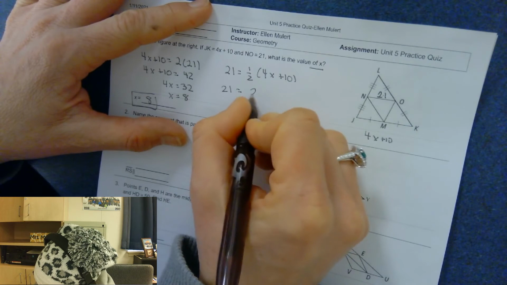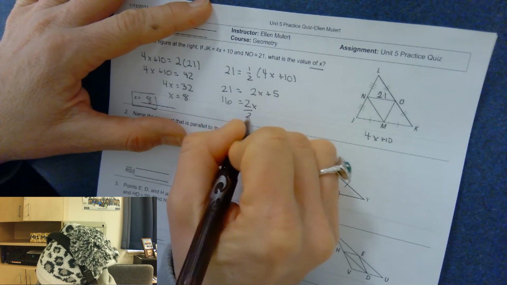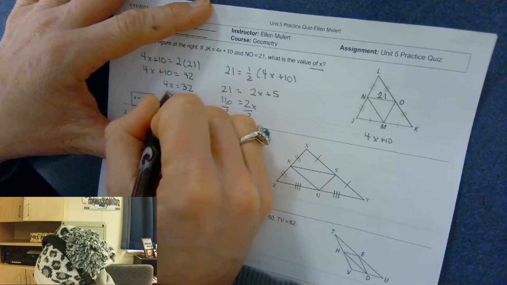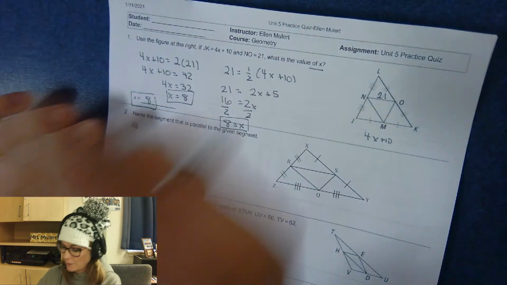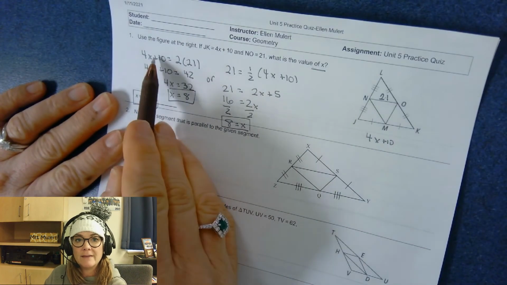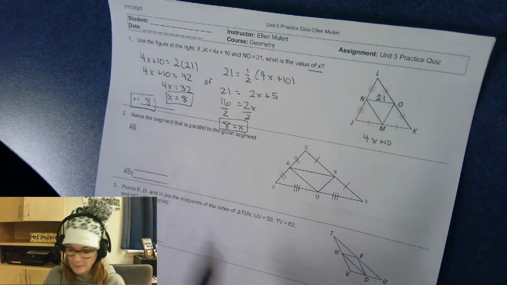You certainly could have said that 21 is half of 4x plus 10, but then you have to distribute and make sure that you do everything correctly, which is fine. It's just nice to see it both ways, and I like to show you that so that you can see the consistency here. So you could solve it either one of those two ways. I just think this one's easier to double the mid-segment and have it equal to the third side, but you can always have the third side and have it equal to the mid-segment.